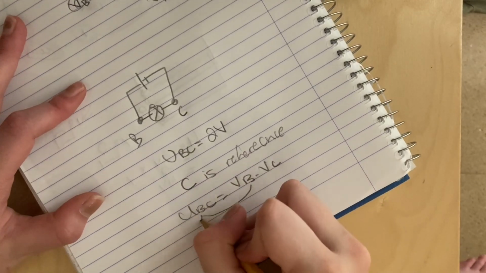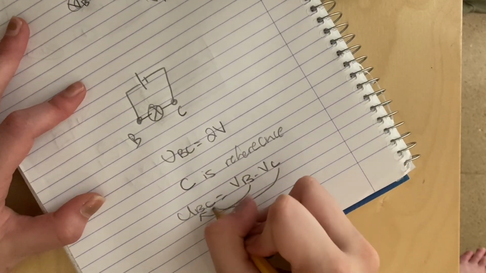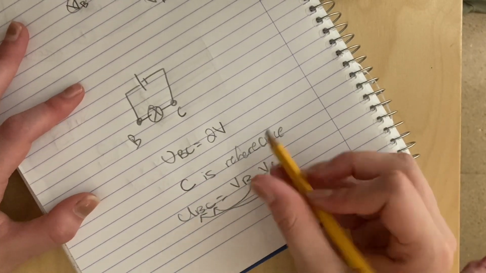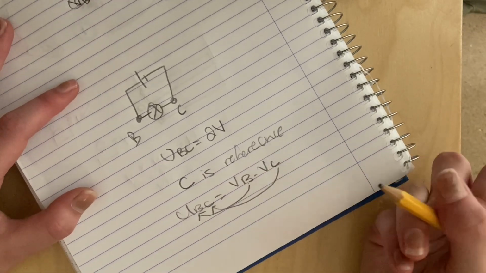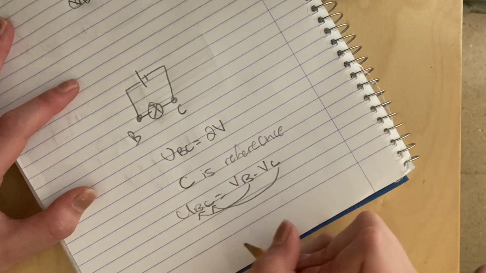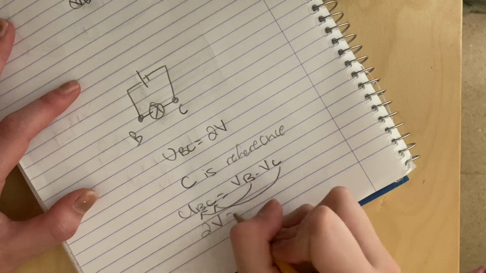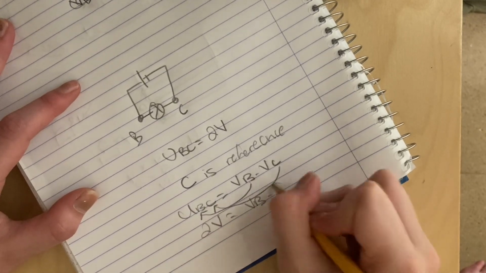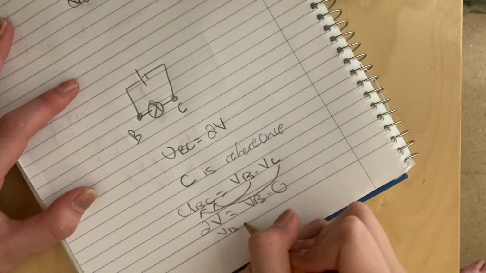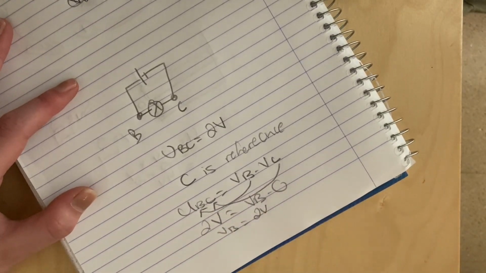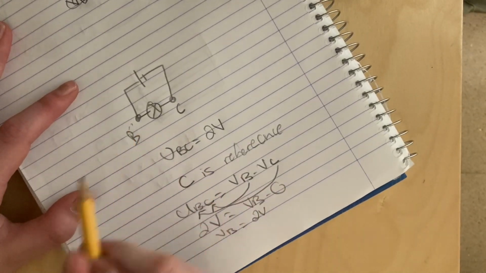So because the B is first here, you put that first. Because the C is second, you put that second. Because C is the reference, that means VC is going to be equal to 0. So you can say 2 volts equals VB minus 0. So VB equals 2 volts. So electric potential at this point right here is 2 volts.